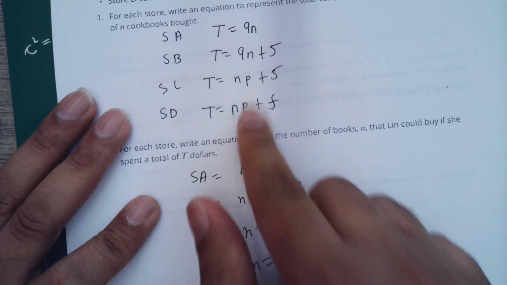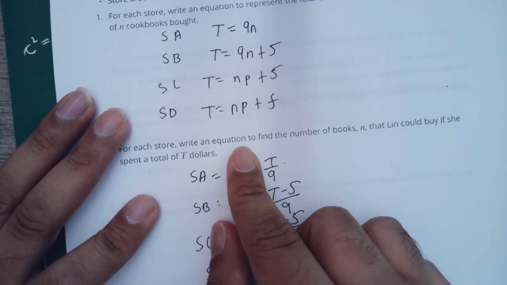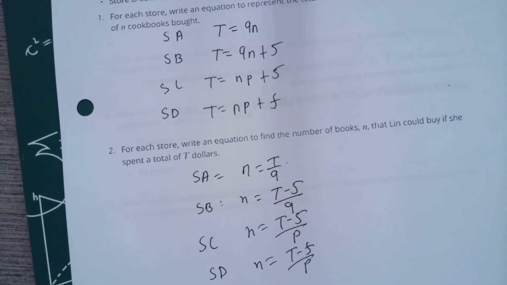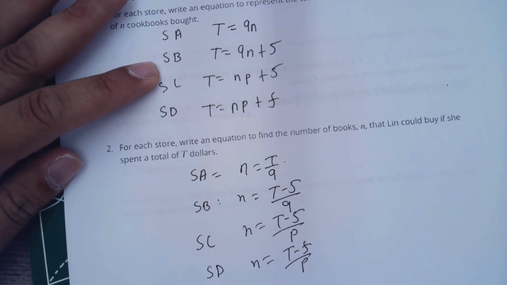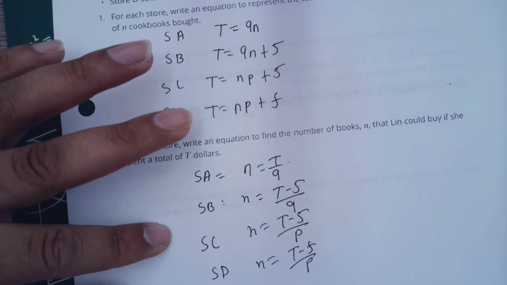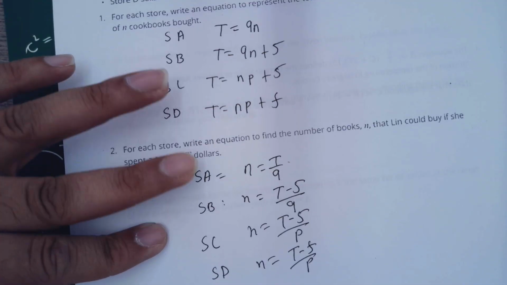Same scenario, but two different outputs. Inputs and outputs, that's basically what we're doing right now. Hopefully this makes sense. Here you're solving for how much it will cost for N books, and here you're saying how many books can I buy given this much money.